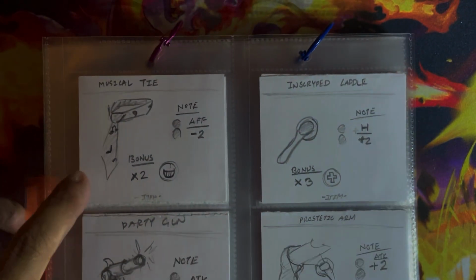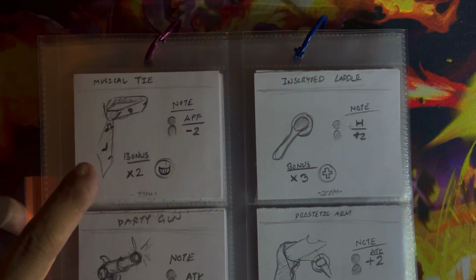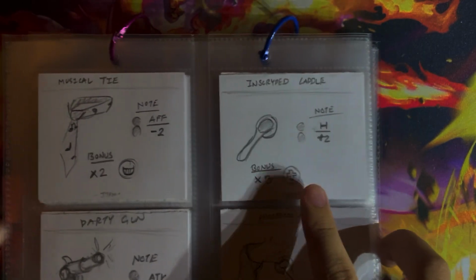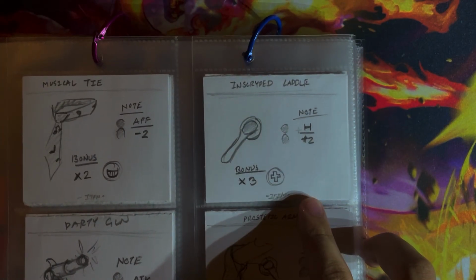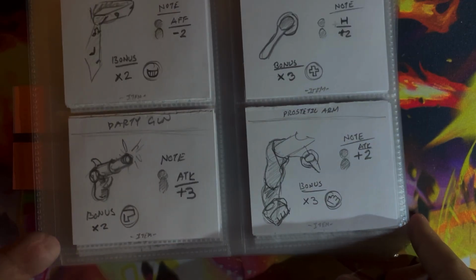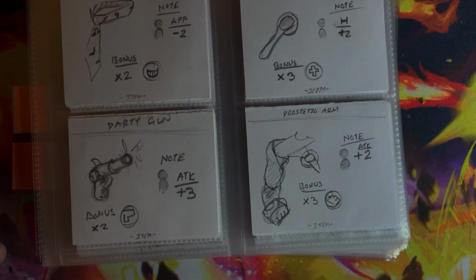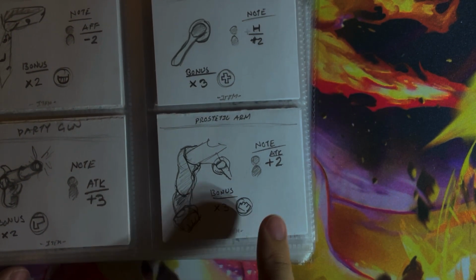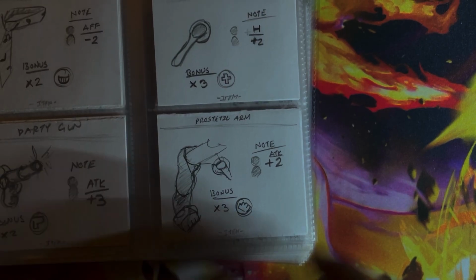This is a musical tie. This is for Sonata. Inscripted label. This is for Chef Chili. Party gun. I might revamp party gun actually. This is for Danica Dulce Rizwin. The prosthetic arm is for the one character who doesn't have a right arm.